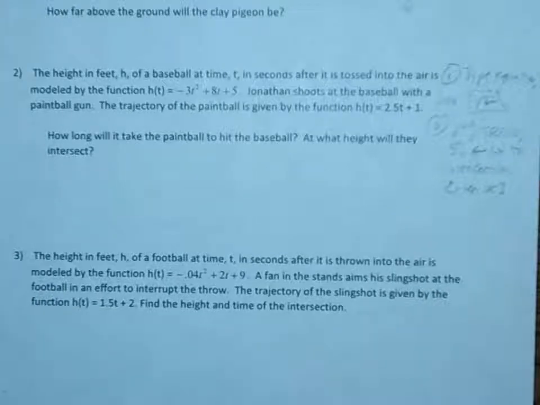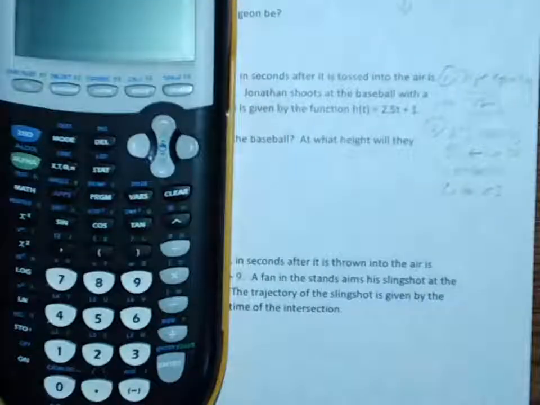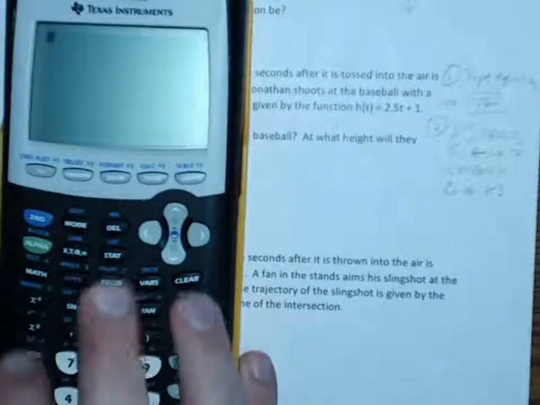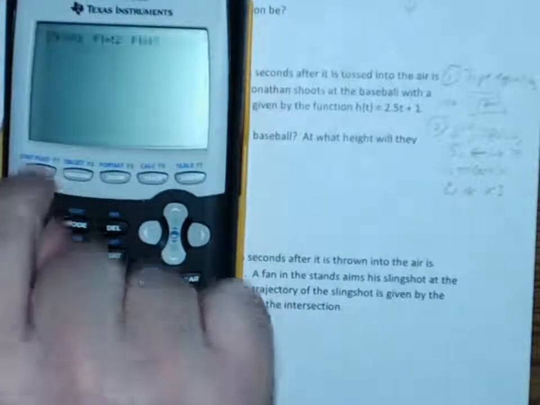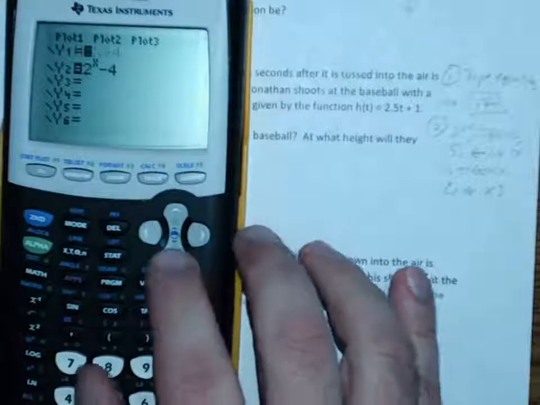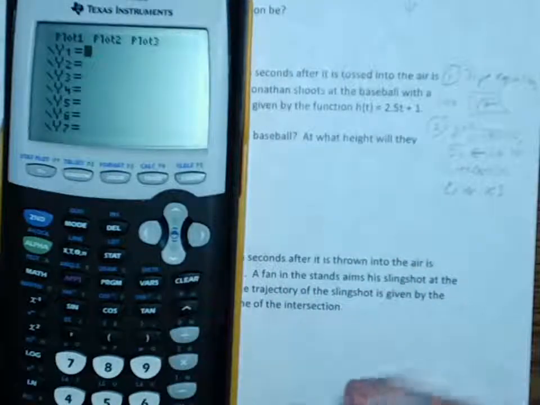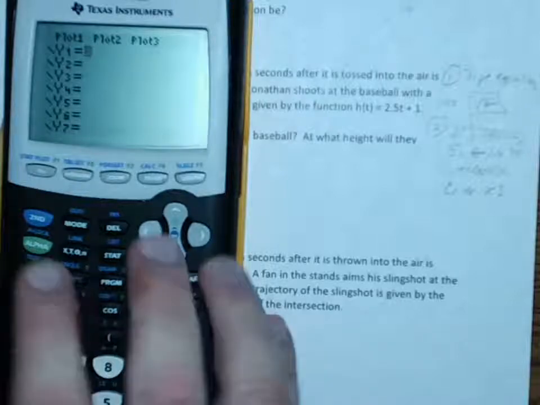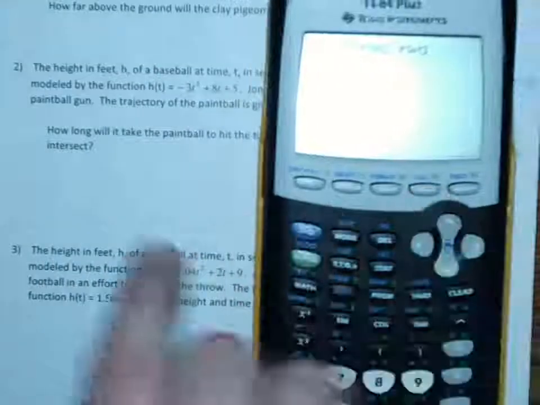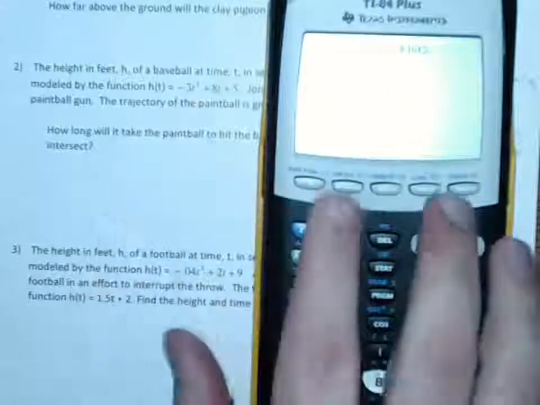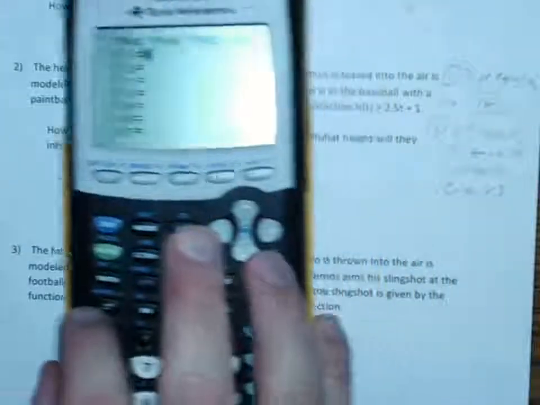Let me show you. So here's my calculator. All right. Hello, calculator. I'm going to hit y equals, which is right here. It looks like I got some stuff in there, so I'm just going to clear that stuff out by hitting clear. We've got 2 equations. One of them appears to be right here. Kind of hard to see. So I will type it in.